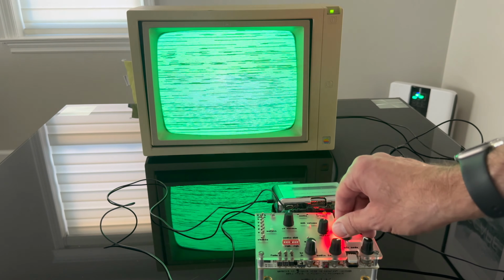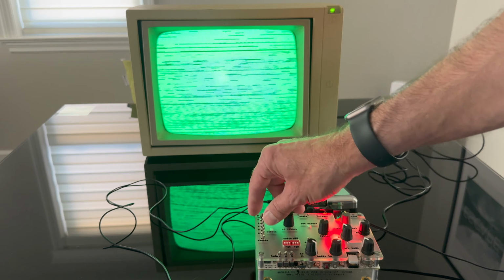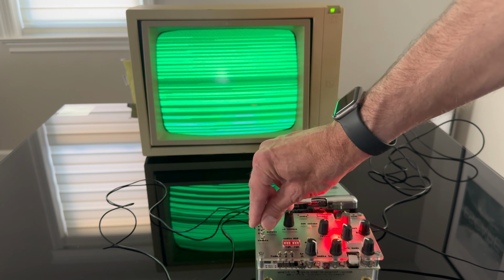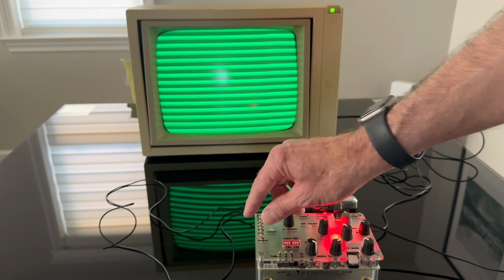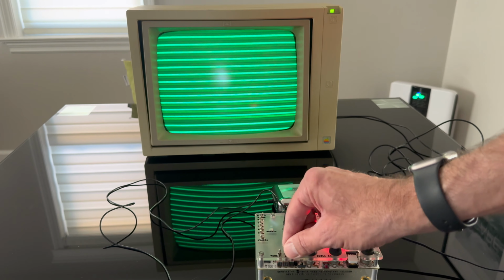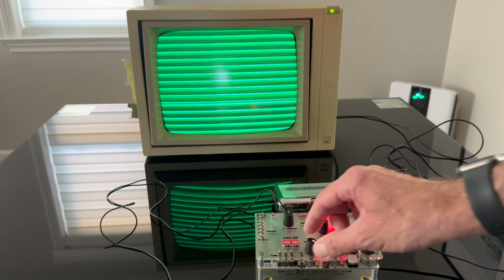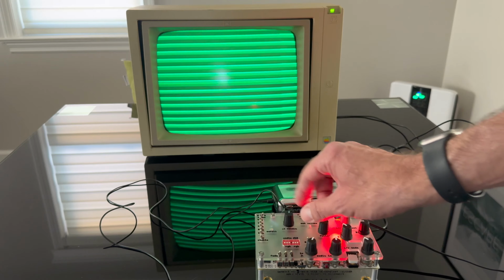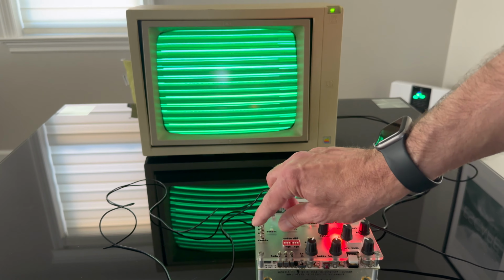And if you're interested in the monitor I'm using, I'll put that in the description below as well. It's a 40-year-old Apple monitor, which I kind of love for stuff like this.